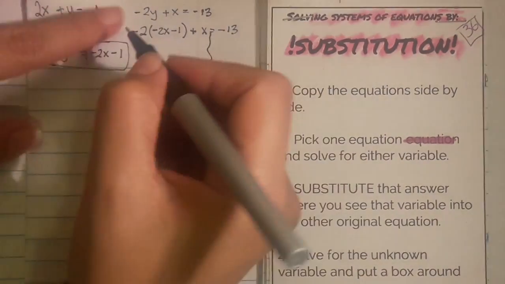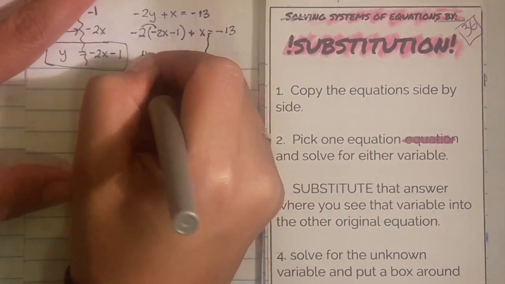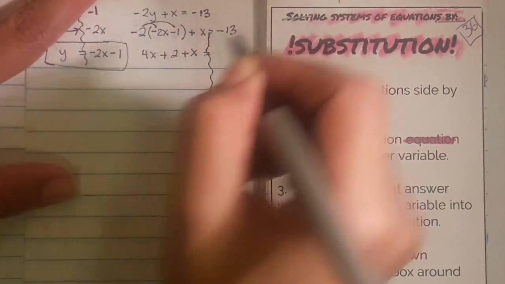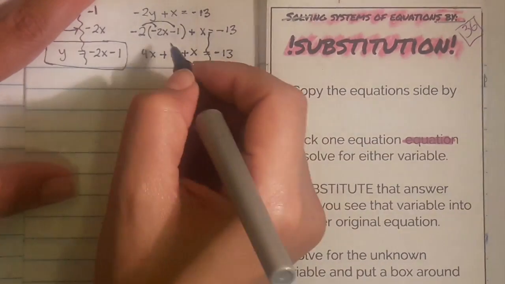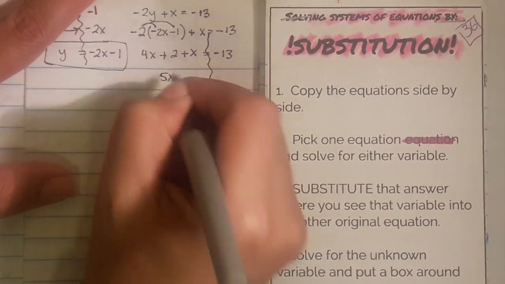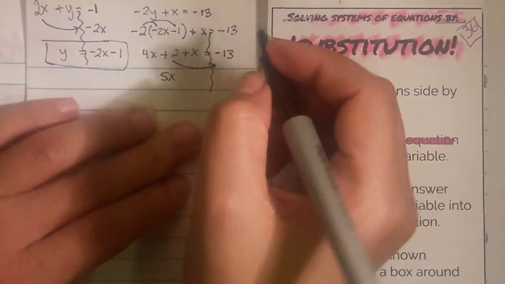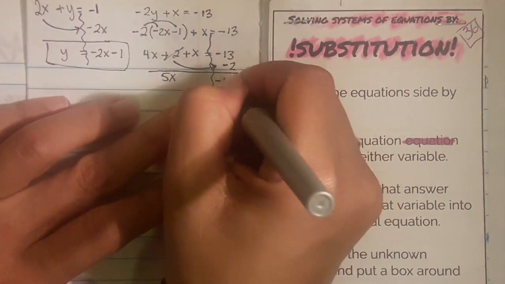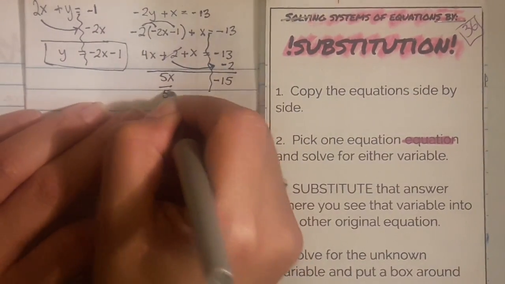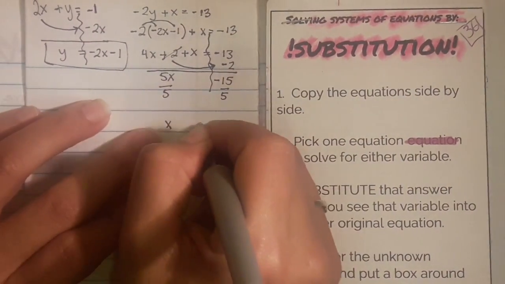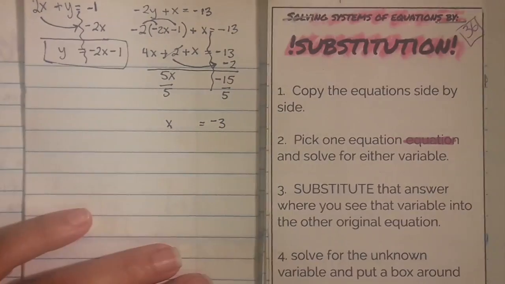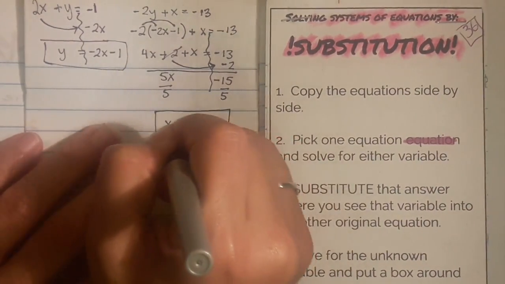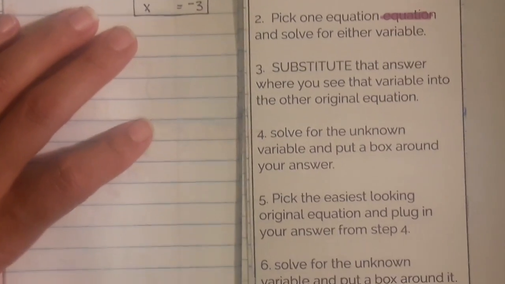So go ahead and draw the river. Let's get in the house. Negative times a negative is positive 4x. Negative times a negative is positive 2 plus x equals -13. Combine like terms. 4x plus x is 5x. Take the 2 to the other side, it's going to be -2. So it's going to be tiger meets tiger, more tigers, -15. Divide both sides by 5. You're going to get x is equal to -3. Negative divided by positive is a negative. Go ahead and put a box around it. This is a listening check, color in x equals -3.